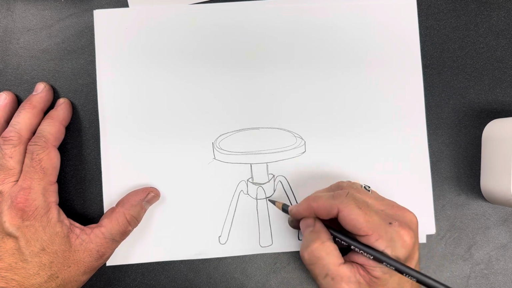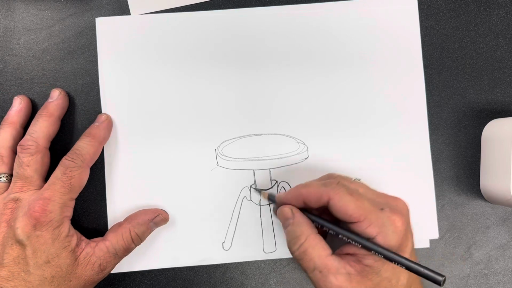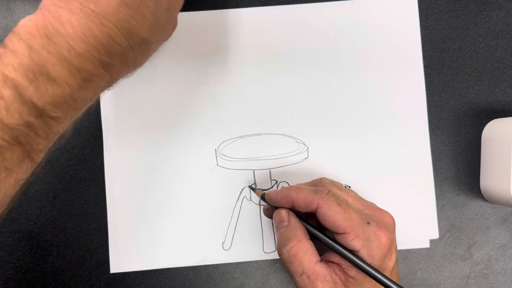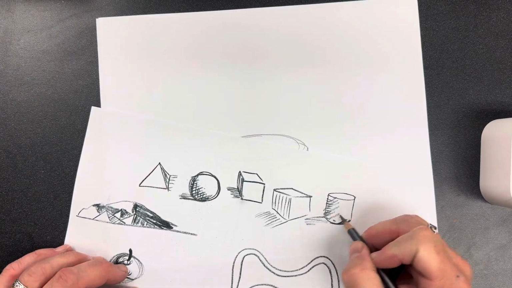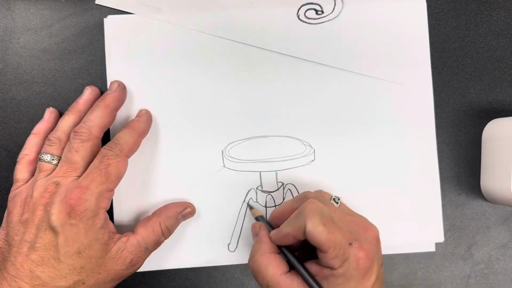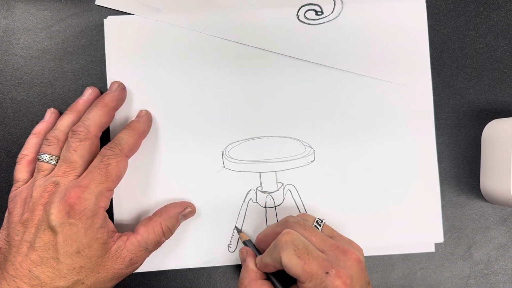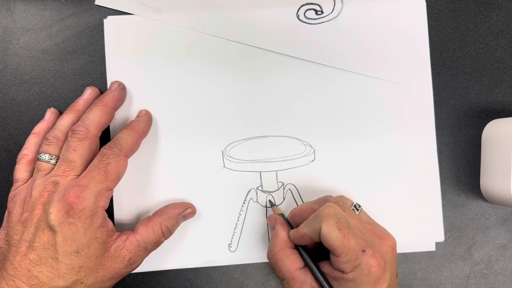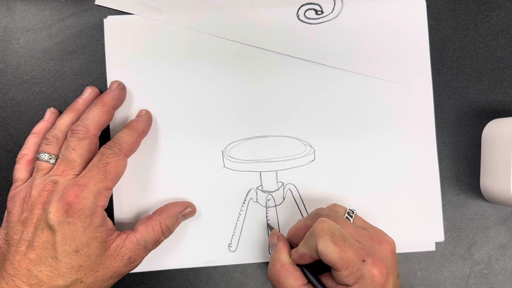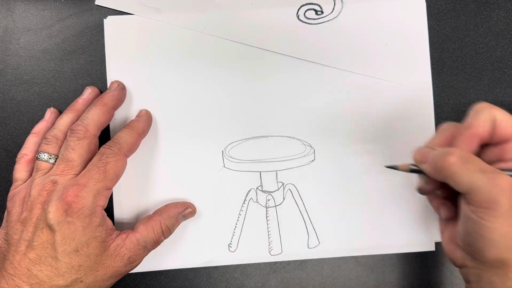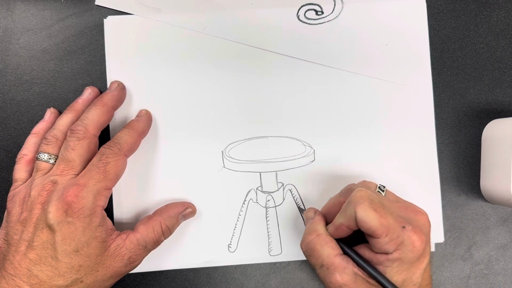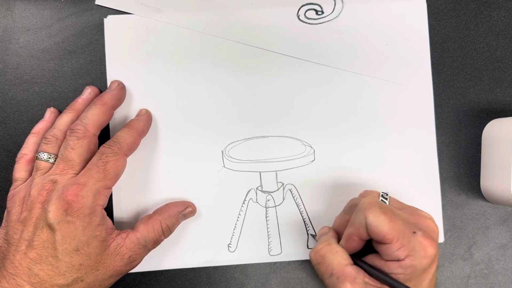We can't see the back side of it, and there's another one that sits in the back that we can't see. Okay, so you can use the same little shading that we did over here on this cylinder, and you can just kind of shade one side of it just to give it a little bit of 3D aspect. Make it look like the light's coming that way. Okay, and that's a stool.